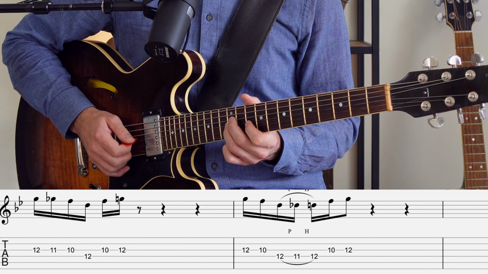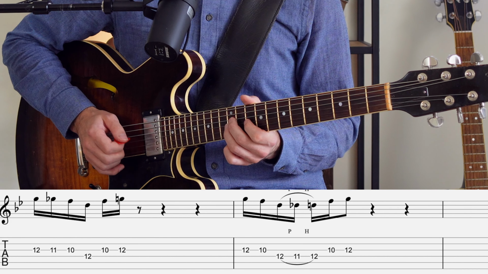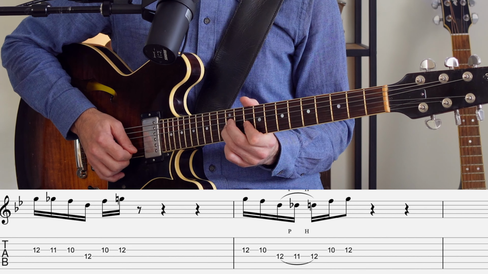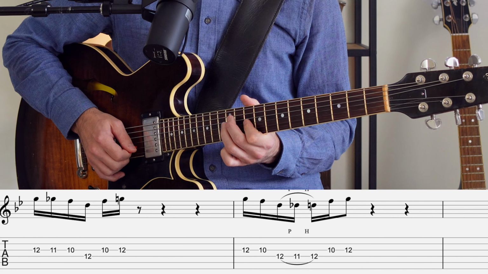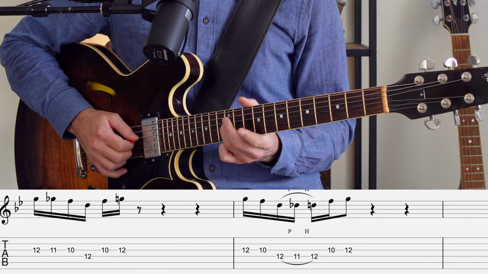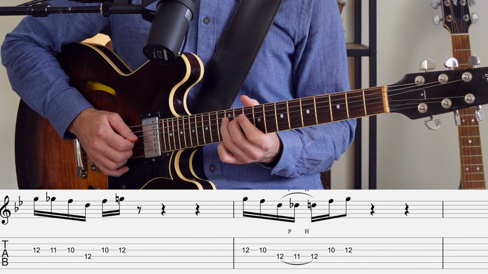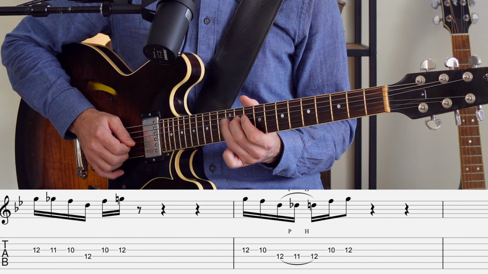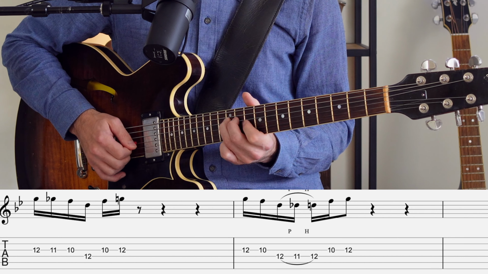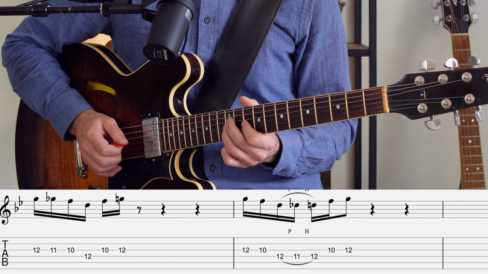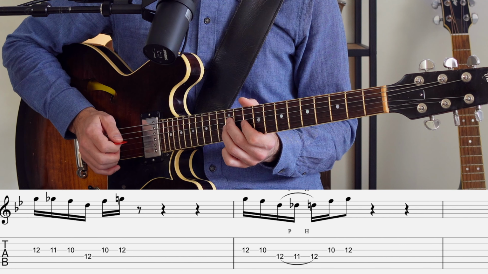Or I can repeat a note of the motive and use approach note on that. Here I repeated that note and added a chromatic note before the second repeat. There's a lot of possibilities here.